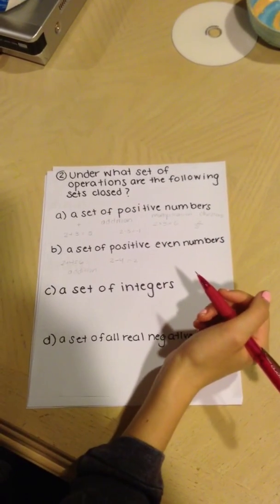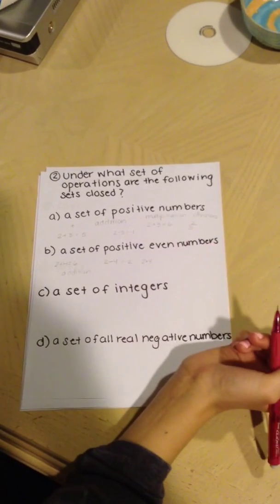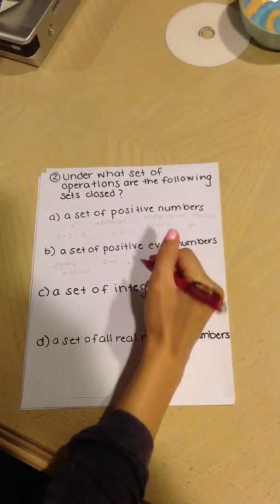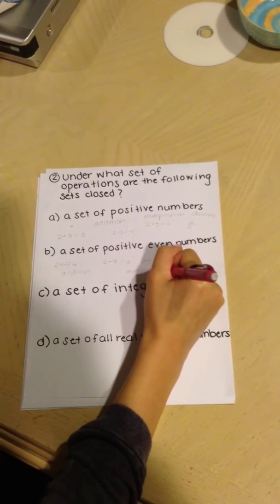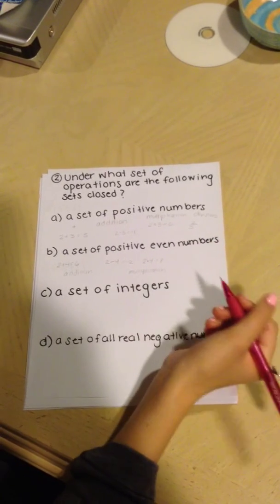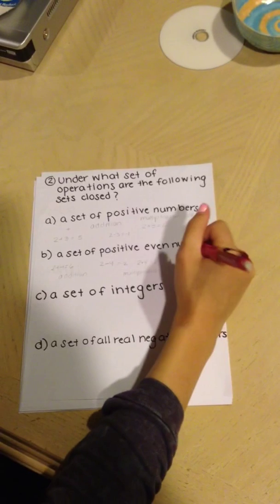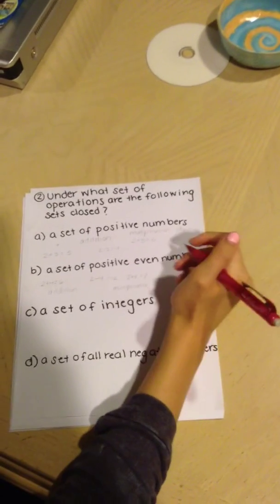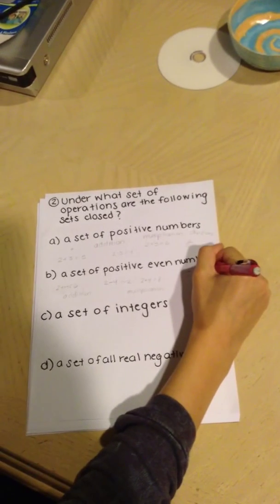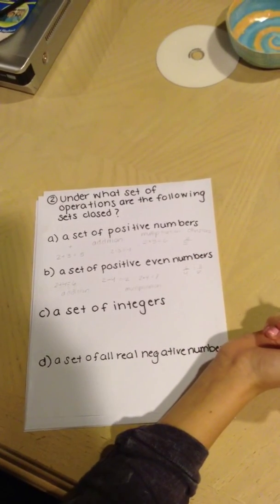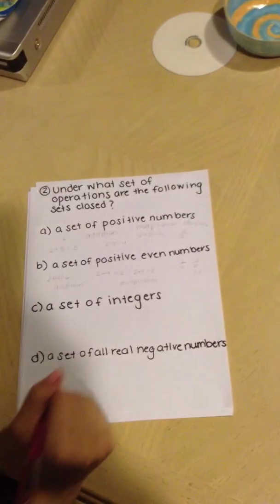For multiplication, even numbers, any two even numbers you multiply together, always positive and even. So multiplication is included. And division, you're not always going to get a positive even number because if you did something like 6 divided by 4, that's going to be 3 over 2, and that's not going to be an even number, that's 1.5. So division is not included.